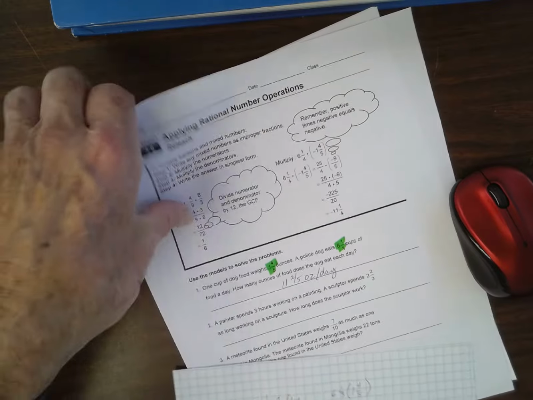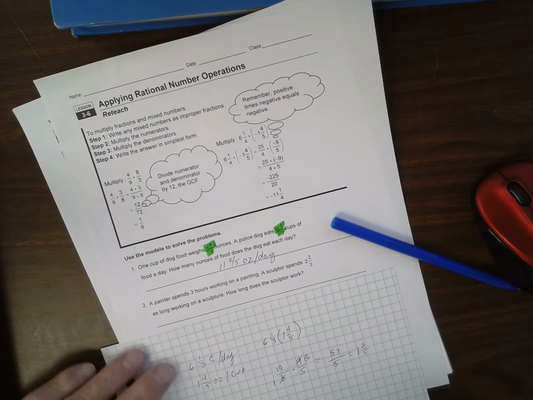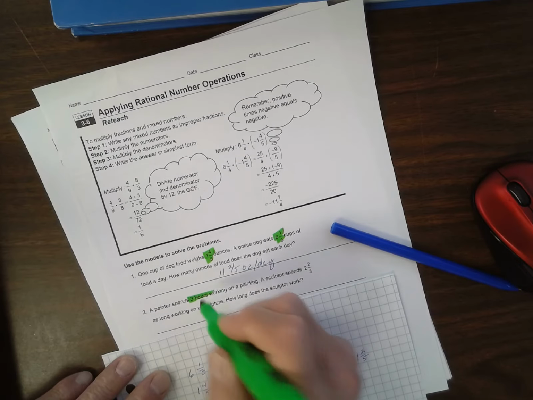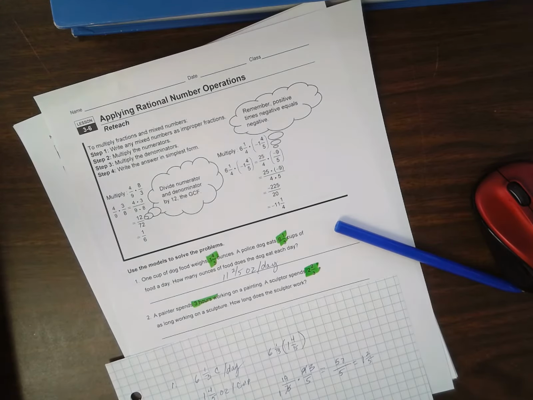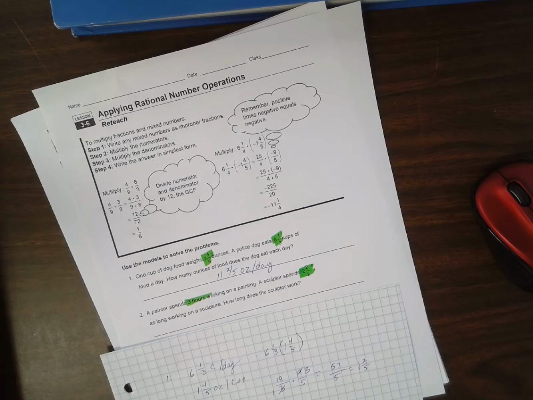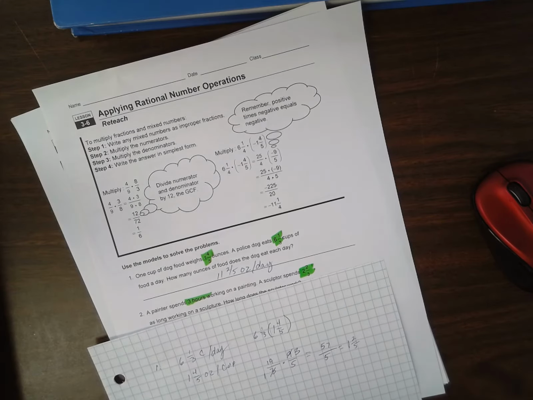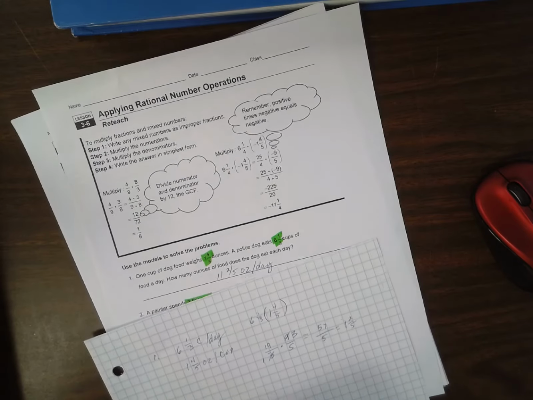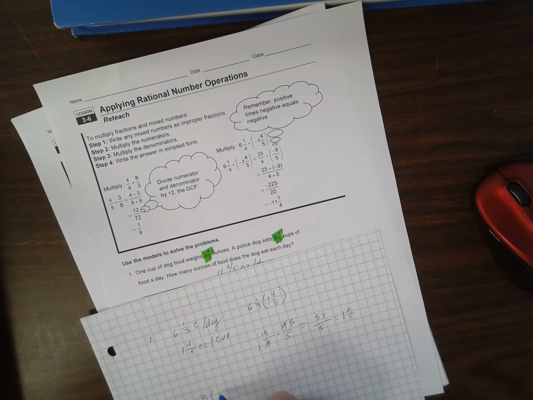We have our second problem here. A painter works 3 hours on a painting. A sculptor spends 2 2/3 as long on a sculpture. How long does the sculptor work? So we're going to be multiplying 3 and 2 2/3.